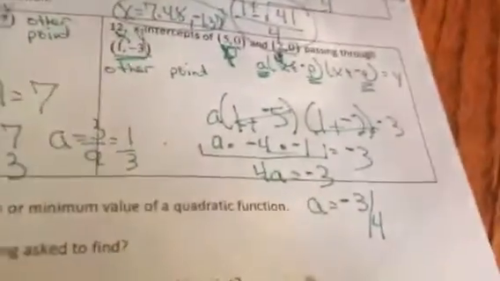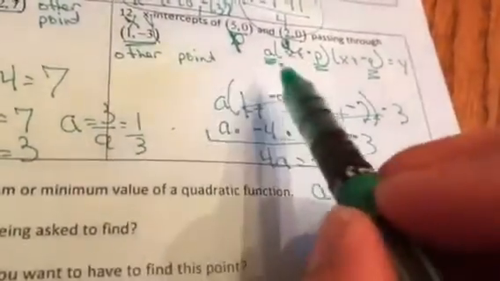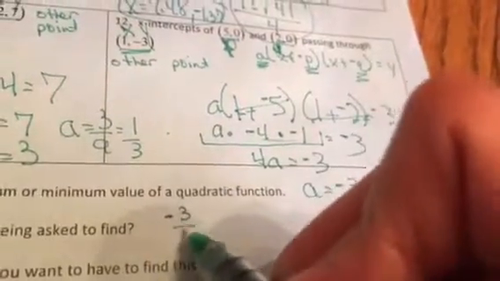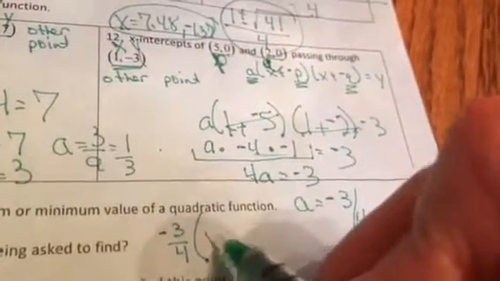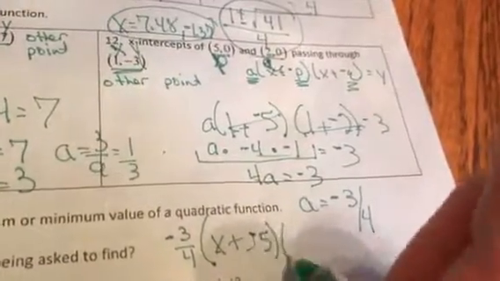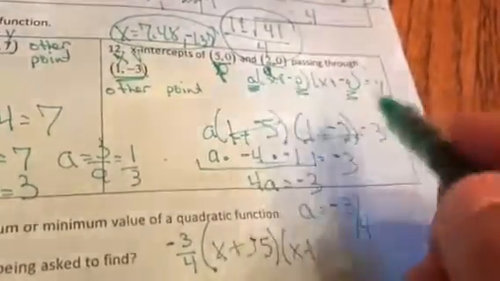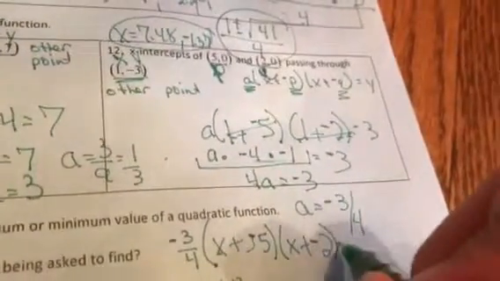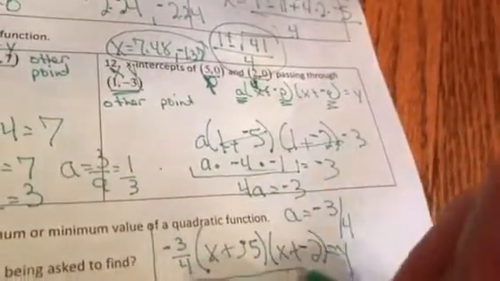And so now I can write the equation. So I'm going to put right here, put A back in. You could do the decimal as well. Leave X as X. We're going to do the opposite of P, and then X again, and the opposite of Q, so -2, and it's going to equal Y. And this is your answer for number 12.